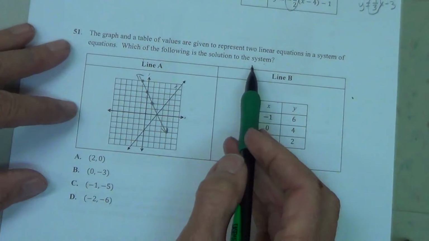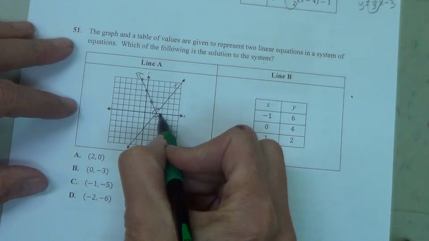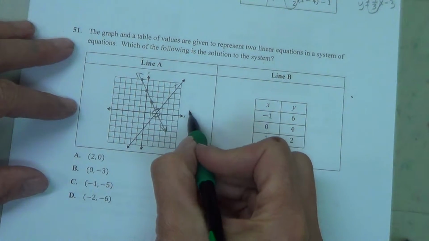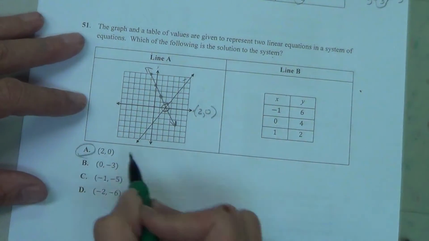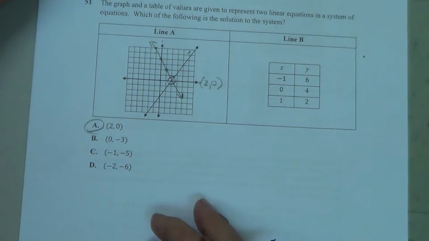And it says, which of the following is the solution to the system? The solution again is right here. My x value is 2. My y value is 0. And there's my answer. Okay?